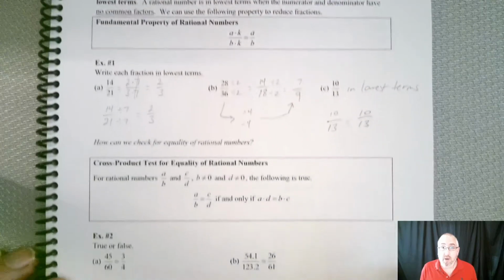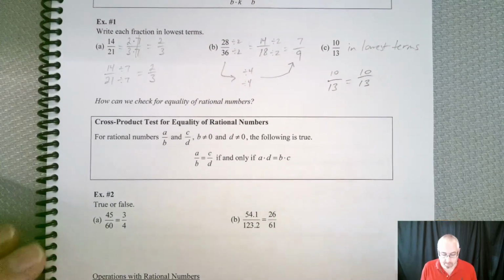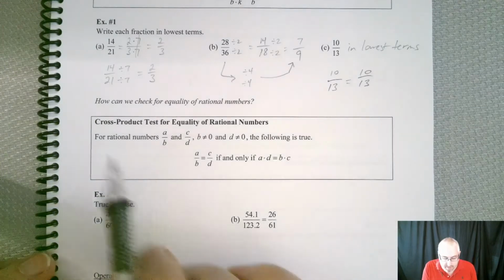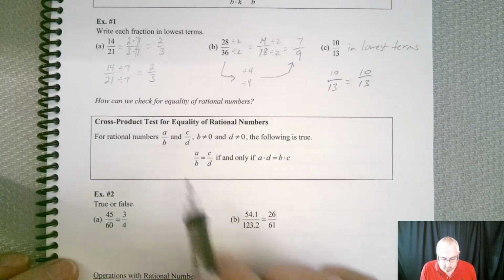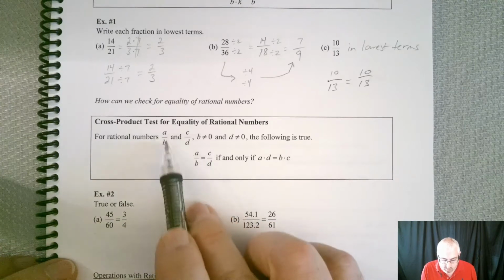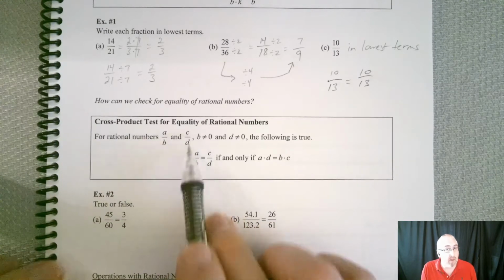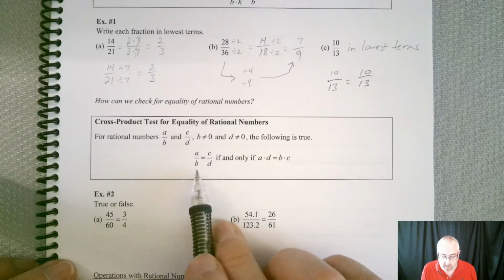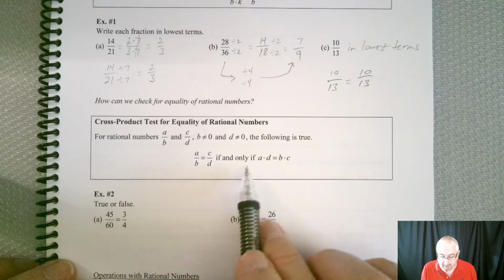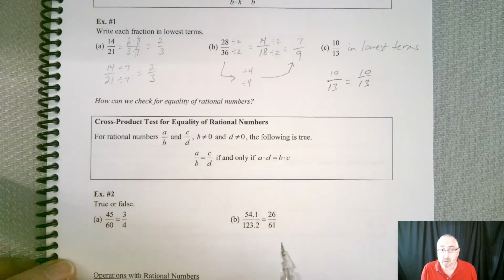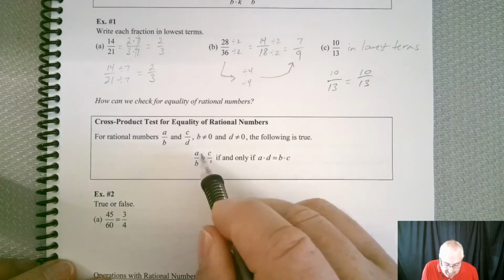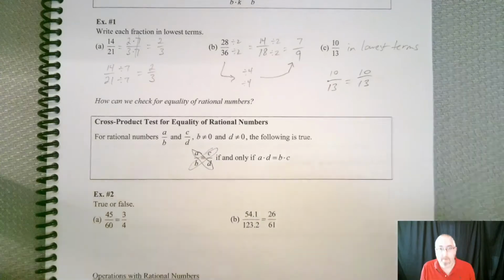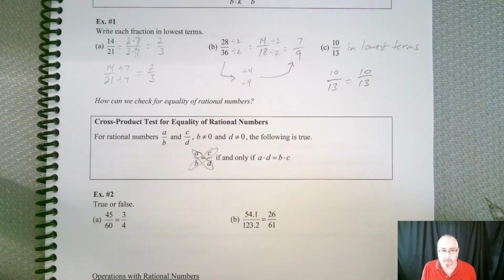What about checking for equality of rational numbers? How do we know that one fraction is equal to another one? There's an easy way, and that's the cross product test. So if we have two fractions, a over b and c over d, again, all those are just numbers. If it's a true equality, that the one fraction equals the other one, then the cross products should be equal as well. So a times d and c times b would have to be equal to each other.